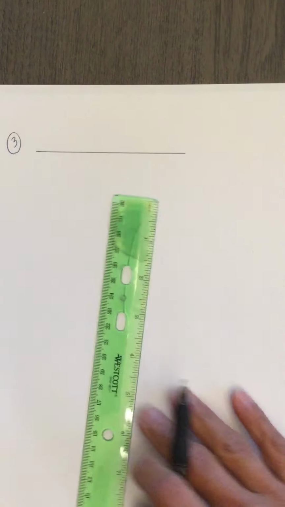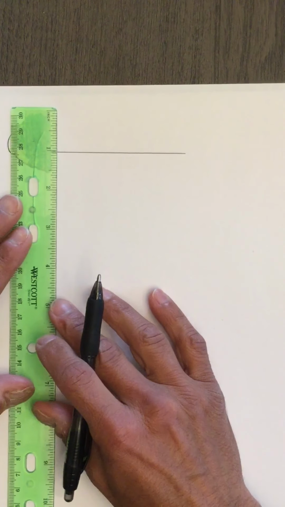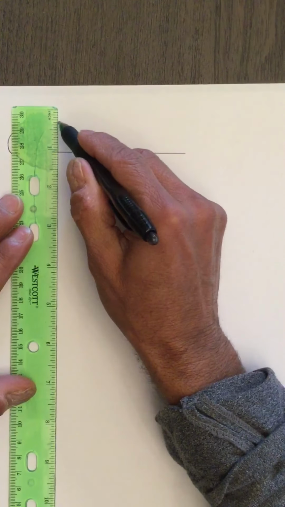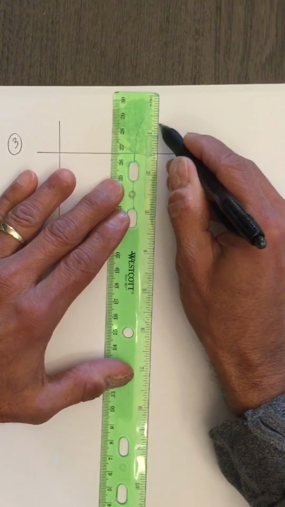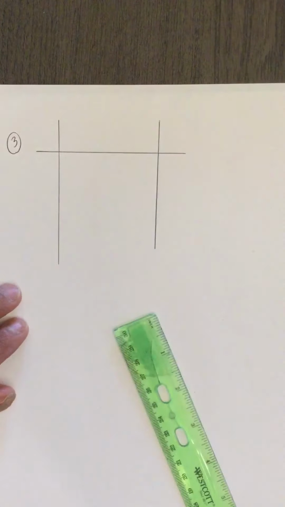And we're going to make a table again. Table of values, that's what it's called. Okay. This problem I'm going to make a little harder.